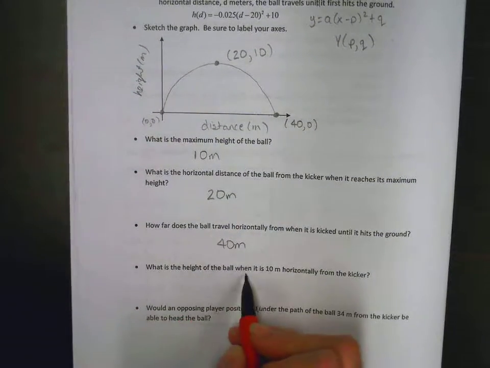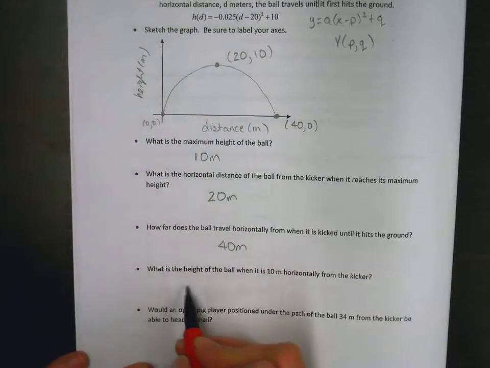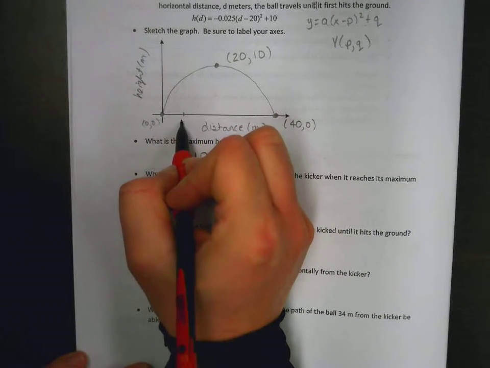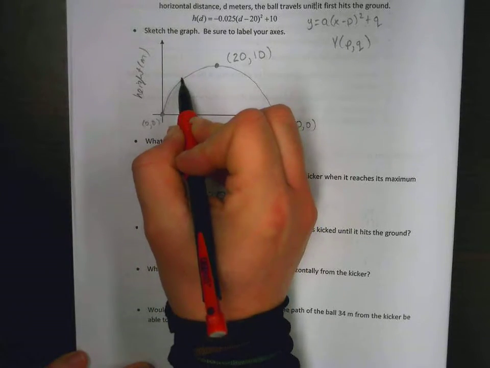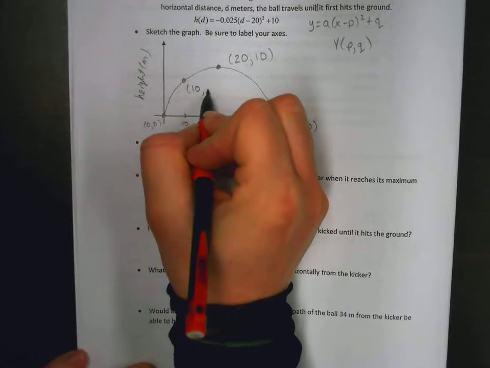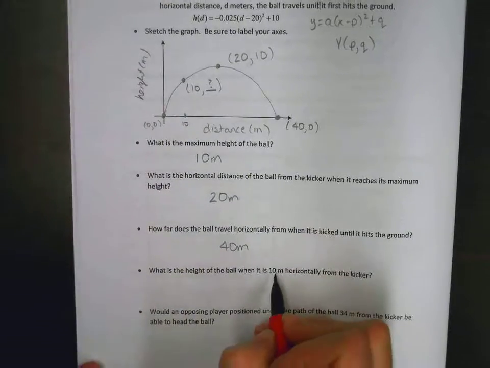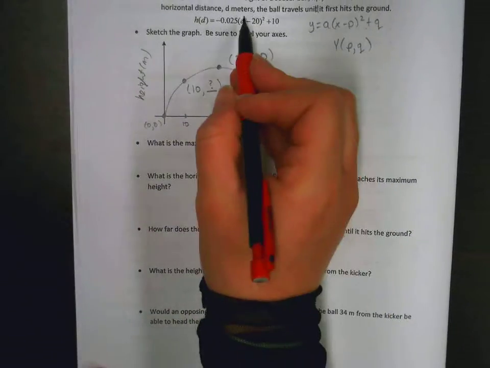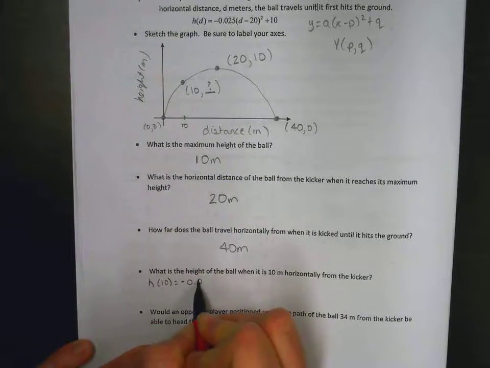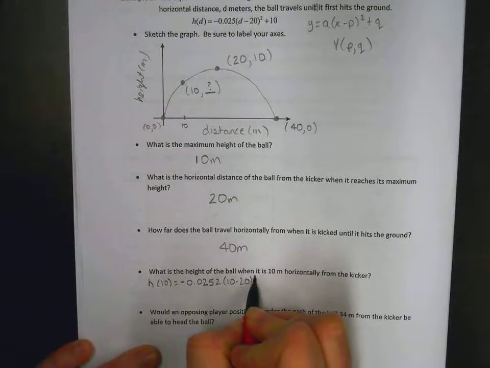What is the height of the ball when it is 10 meters horizontally from the kicker? Okay, so this is a little trickier. So now we know this horizontal distance is 10, and we want to figure out the height of this ball. So we're trying to figure out this height. Okay, two ways to do this. You could substitute the 10 into your quadratic function. So we know our horizontal distance is 10. So we'd go 10 minus 20 squared plus 10.